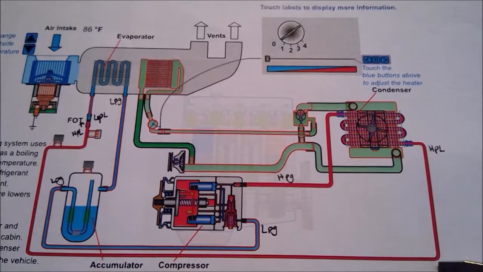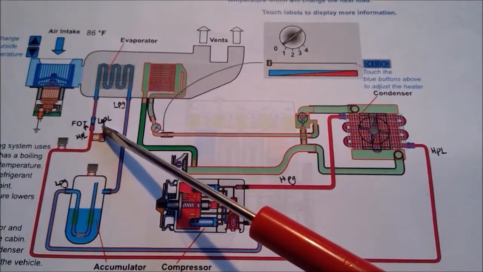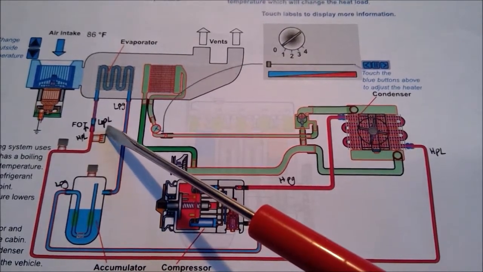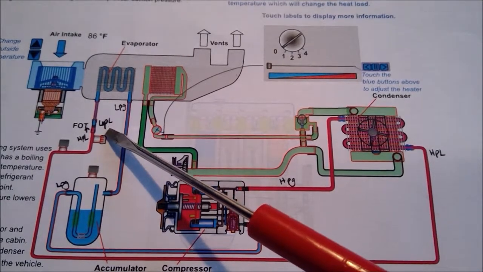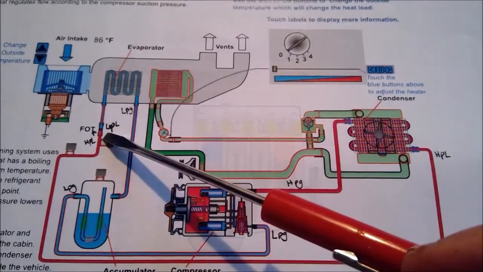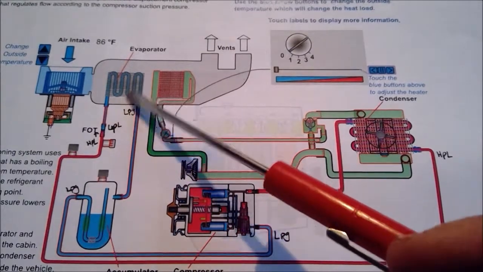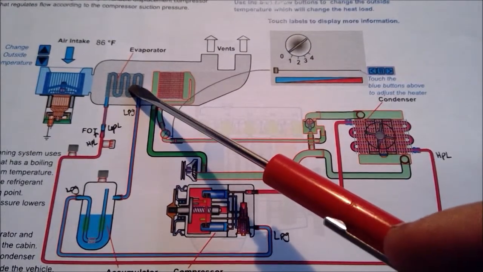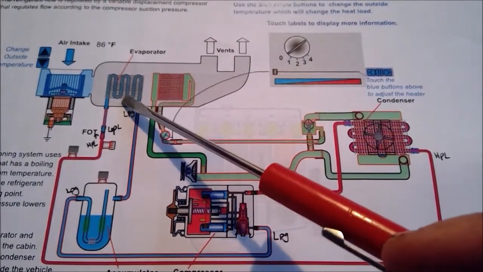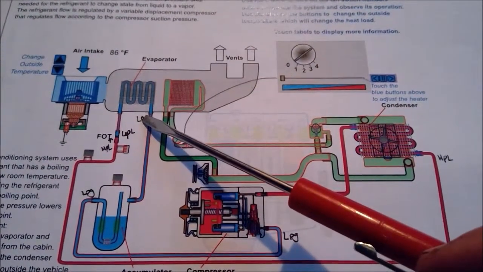That high pressure liquid follows the line all the way up to the FOT valve. At the FOT valve, the valve will either open or close due to pressure changes. The high pressure liquid changes there to a low pressure liquid. The low pressure liquid comes out of the FOT valve and goes into the evaporator. From there, that's where our heat exchange happens, as the low pressure liquid absorbs the heat and boils, turning itself into a low pressure gas.